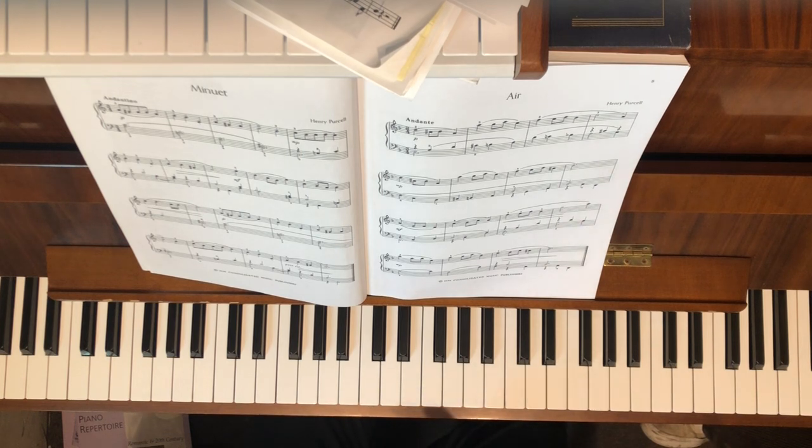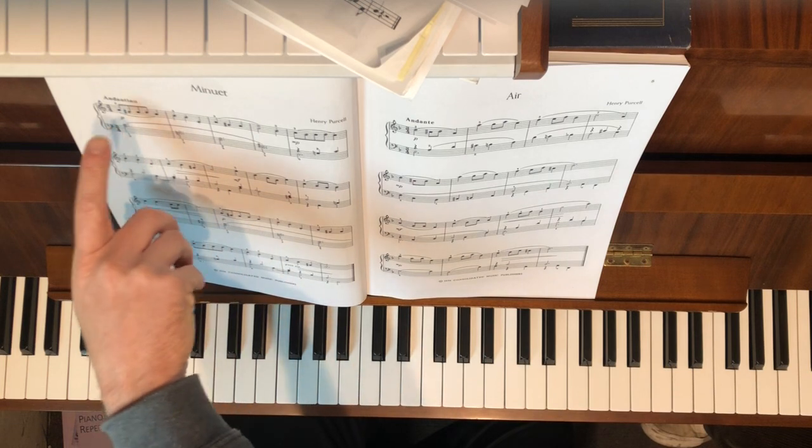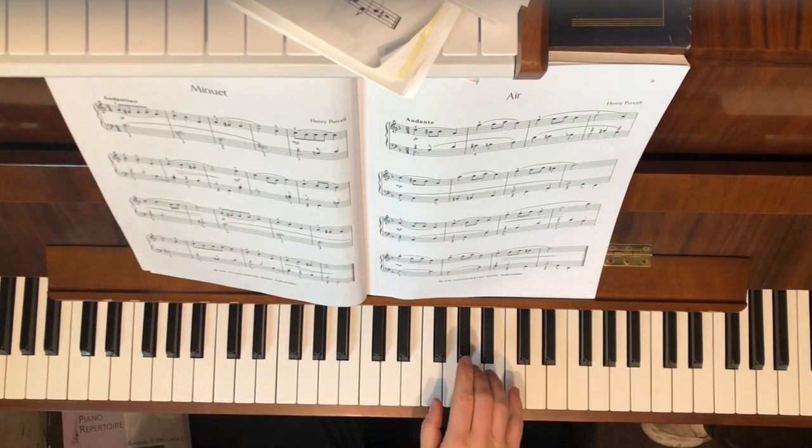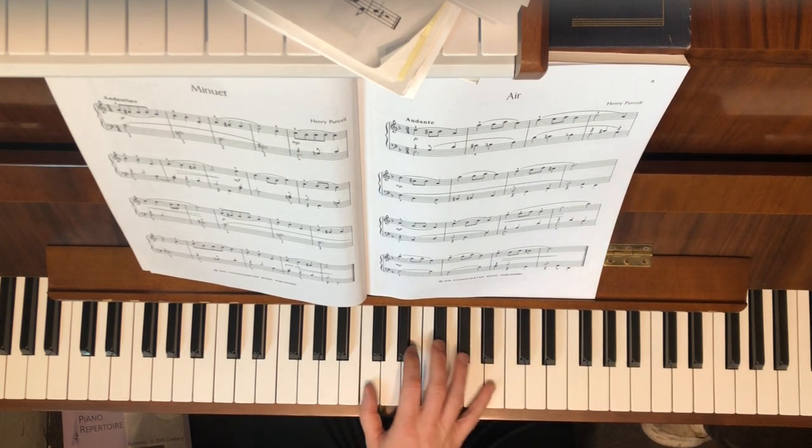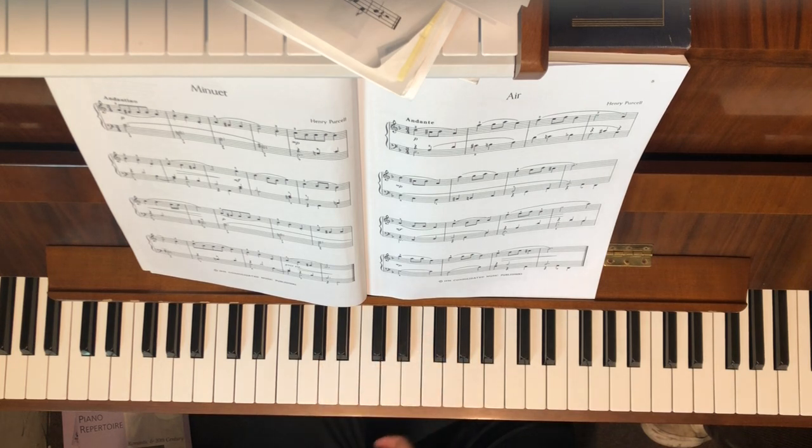So then you can just start to focus on what the note groupings are. And also, even with the notes, you're going to start to recognize note groupings, like with these on the first page, starting here, going down, going back, and then up. That happens. Anyway, a lot.